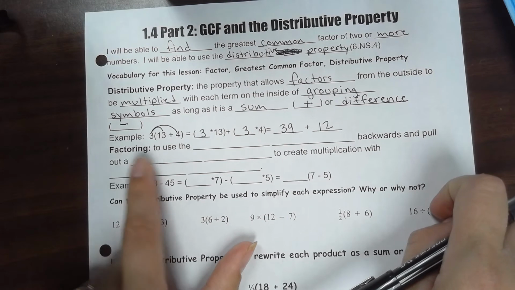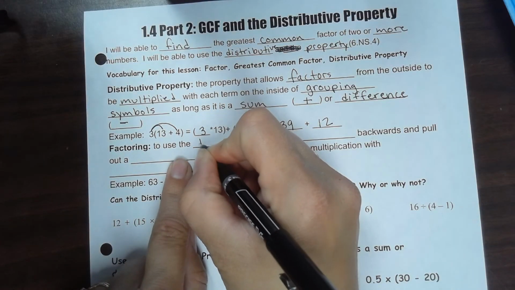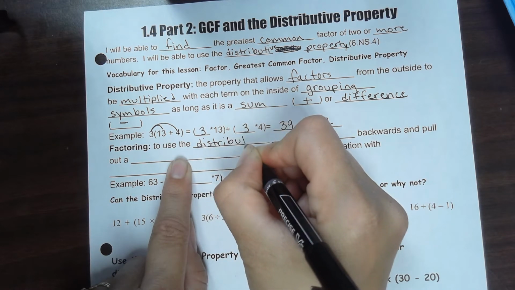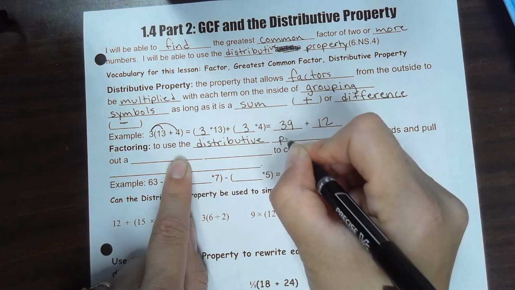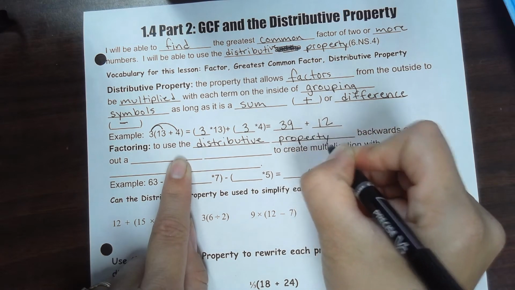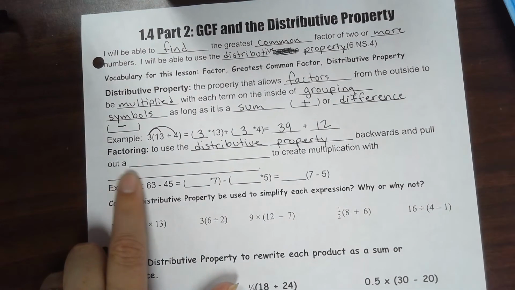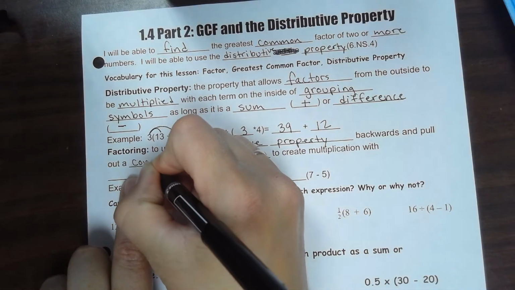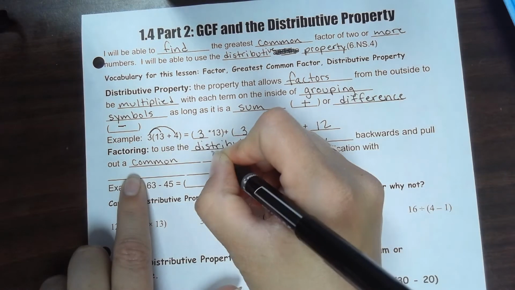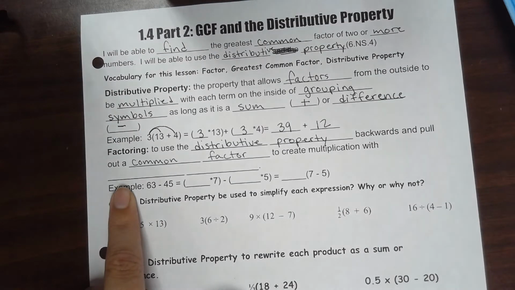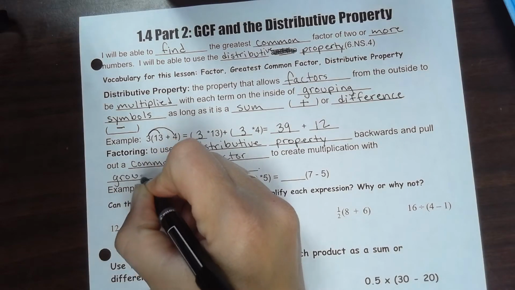Okay, factoring. Factoring is to use the distributive property backwards and pull out a common factor to create an expression with grouping symbols, such as parentheses.